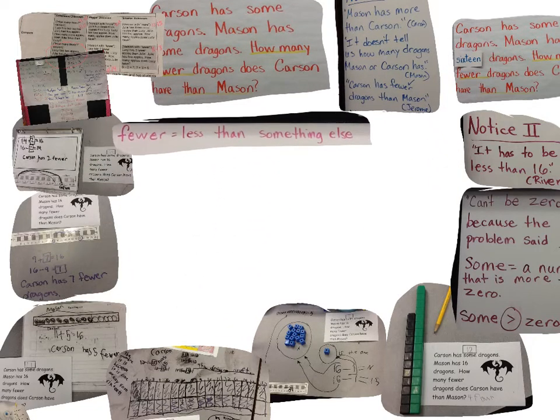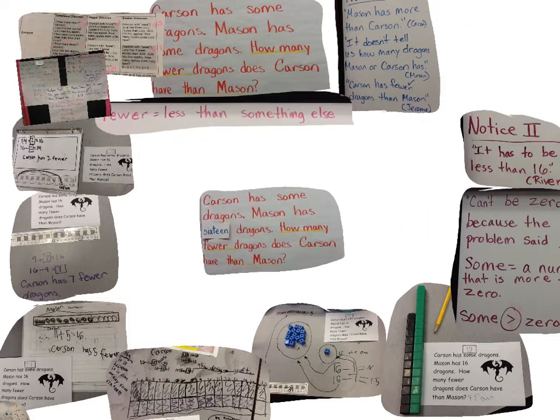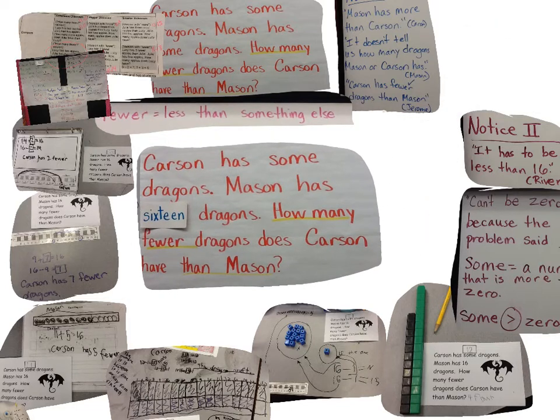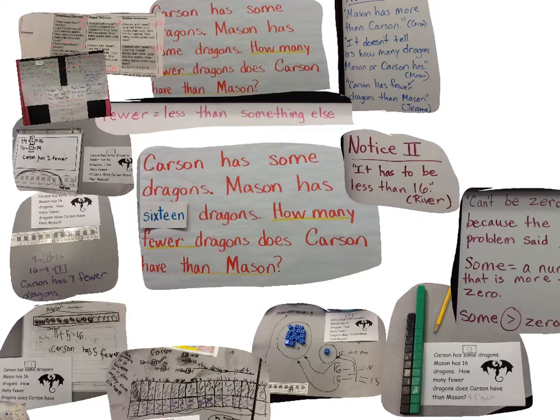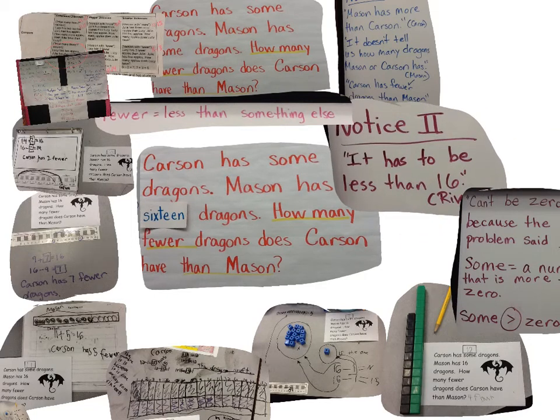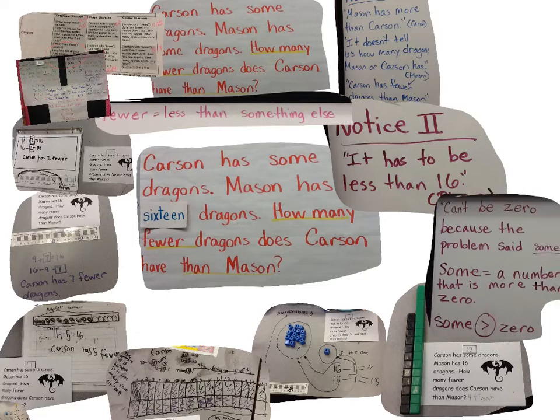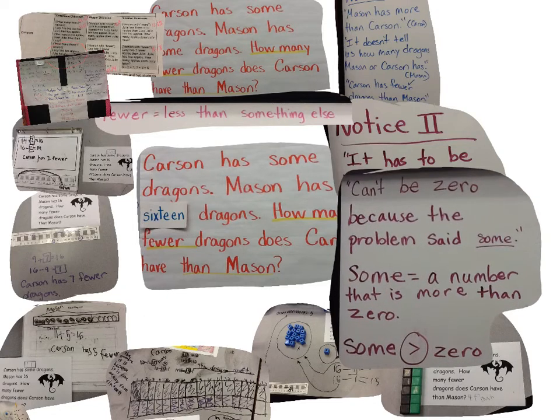After noticing, we chose a number for Mason to have. We said, okay, Mason has 16. And then I asked again, what did you notice? River said she noticed it has to be less than 16. And what she's talking about is how many dragons Carson has has to be less than 16. And we had a discussion on how do we know that. And the language in the word problem, what does that tell us? We also discussed that it can't be 0, that Carson can't have 0 because the problem said some.